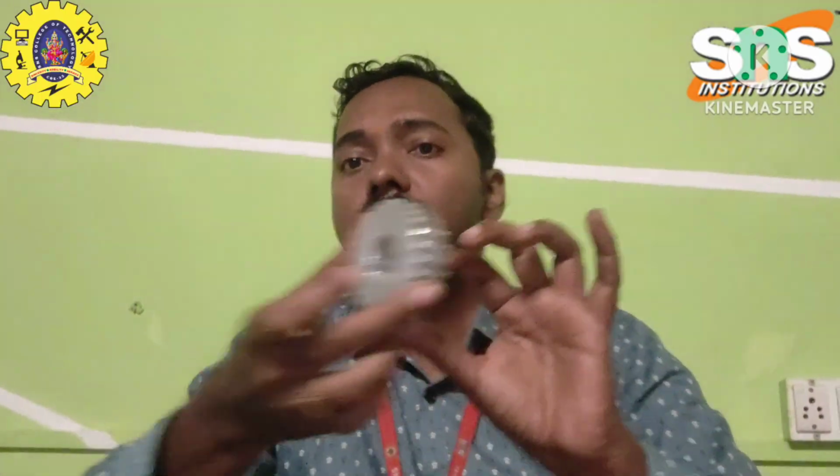Good morning to all. Today we will see the topic of measuring gear parameters. First, what is a gear? A gear is one of the transmission elements. So this is the gear, a spur gear.